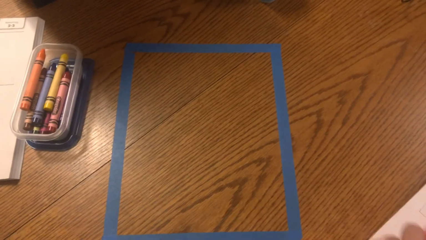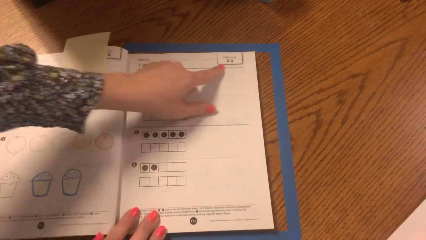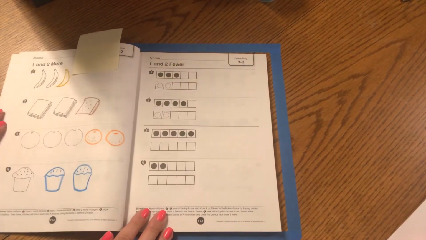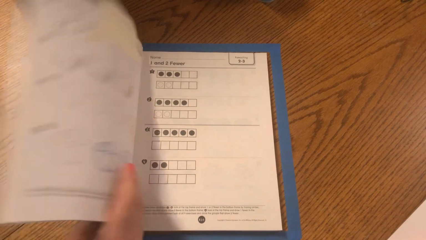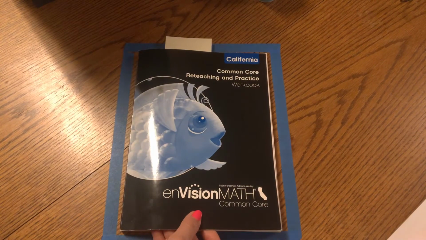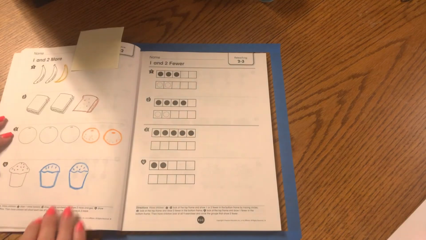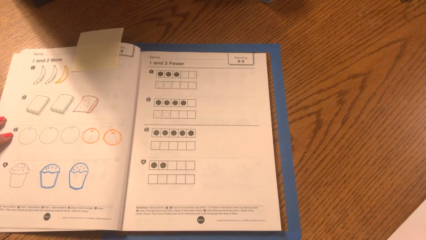Oops. So let's go ahead and look at lesson 2-3. 2-3 in your math book with the fishy on it. Open to 2-3. Great job, friends.